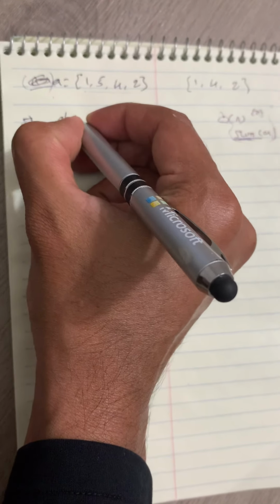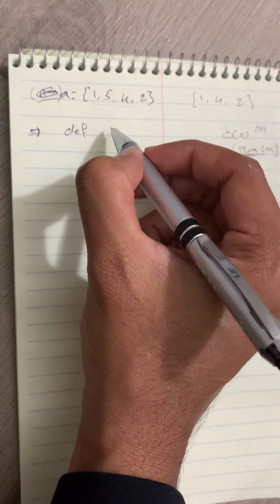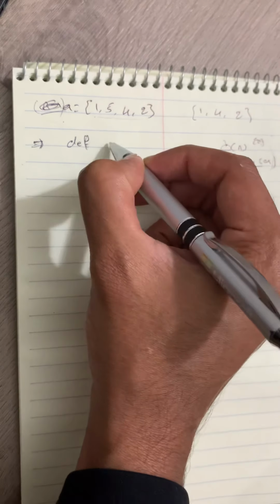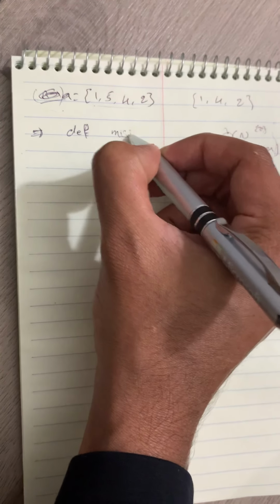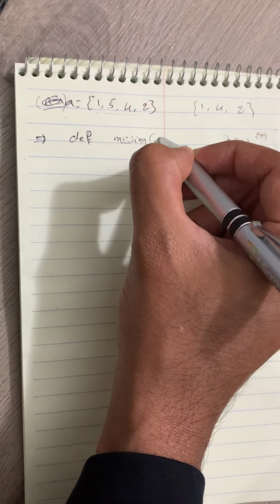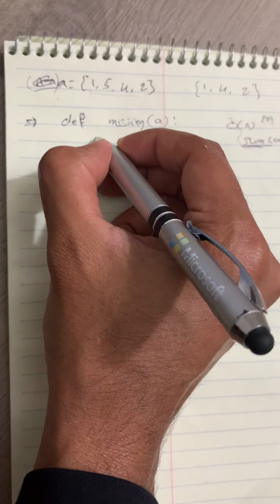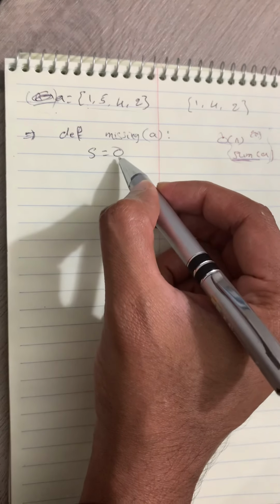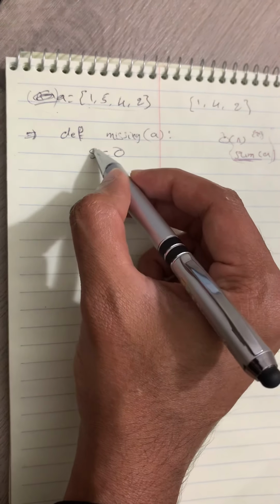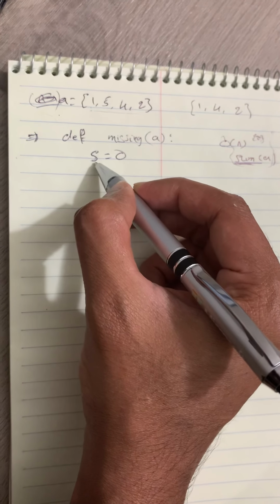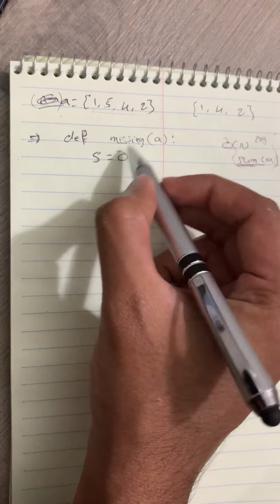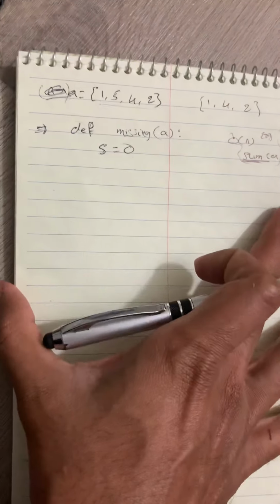So I'm gonna use Python for this solution. I'm gonna define a function called missing. Missing is gonna take a list. Like I said, we need to get the sum of this list, so I'm gonna take s equal to 0. First it is gonna hold 0, and after we traverse the entire list, s is gonna have the sum of this list.